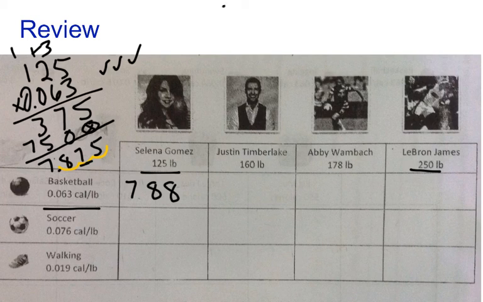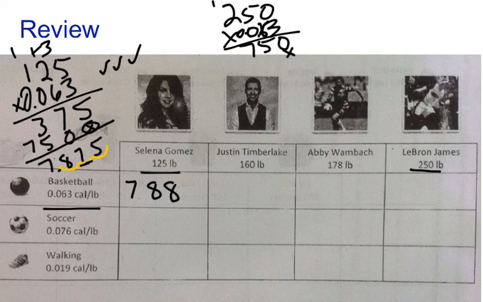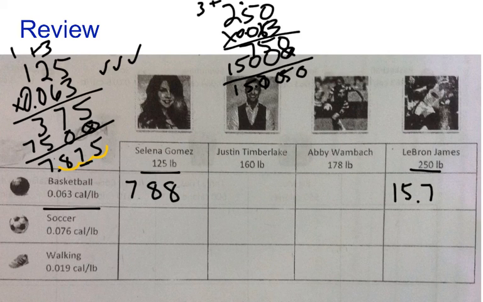Now, if we compare that to somebody like LeBron James, who weighs double that, we can multiply 250 times 0.063. And then we would do the same, multiplying, and then of course hold my spot and multiply again. And then I would just add. So when I move the decimal 3 spots, I get 15 and 750 thousandths, which of course is 75 hundredths. So use those methods to finish the rest if you need to do so. Go ahead and pause the video now.